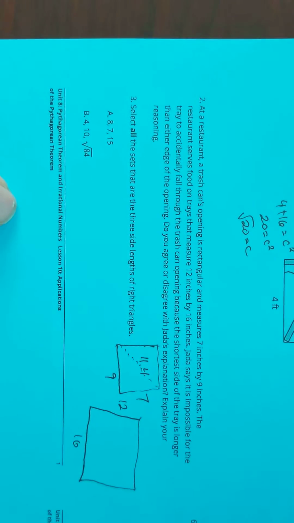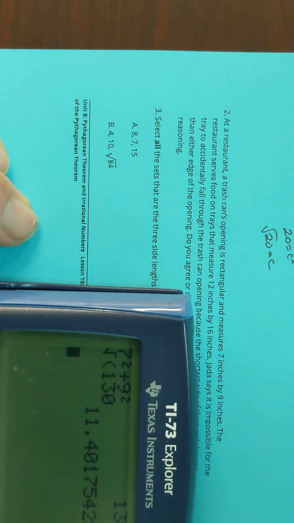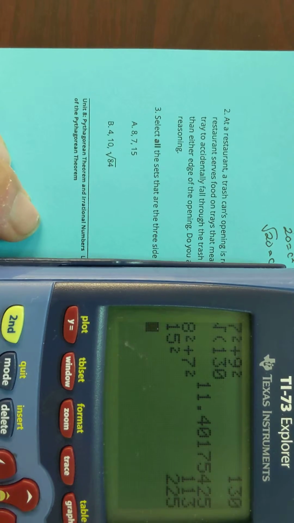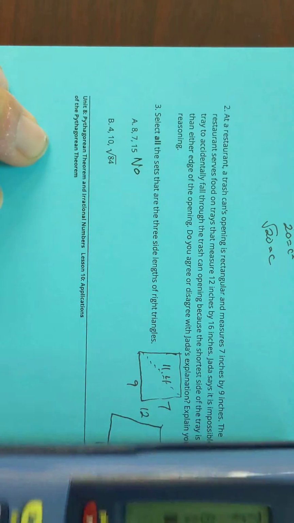Select all the sets that are 3 sides of right triangles. Alright, so this one here, our longest side must be c. So let's see if 8 squared plus 7 squared is equal to 15 squared. Nope. Not the same. So that's not a right triangle.